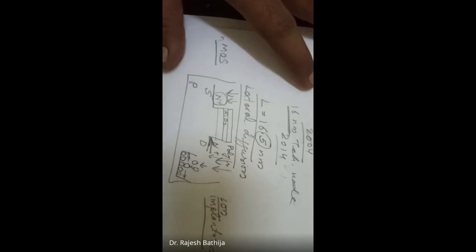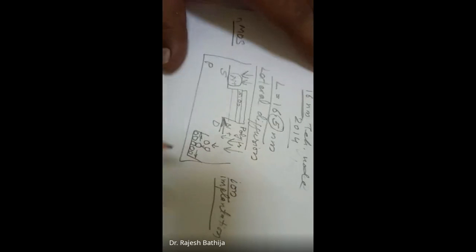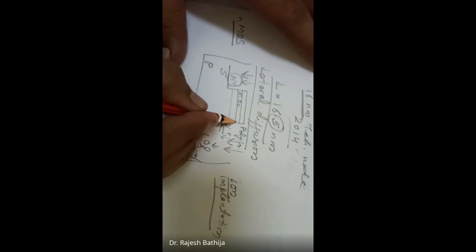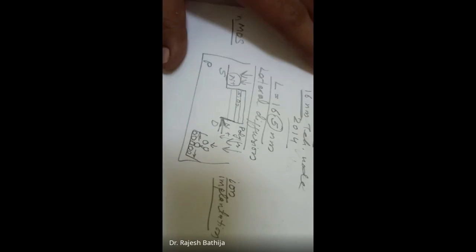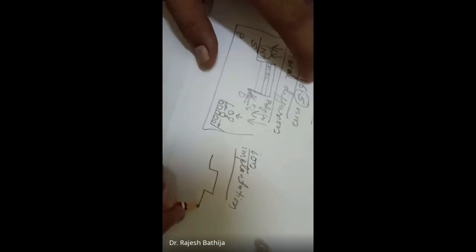Due to this lateral diffusion, we will not get the same alignment of the boundary of drain and source as we have the boundary of the gate and SiO2 layer. I want this, but it will become like this. That is, lateral diffusion takes place in this.